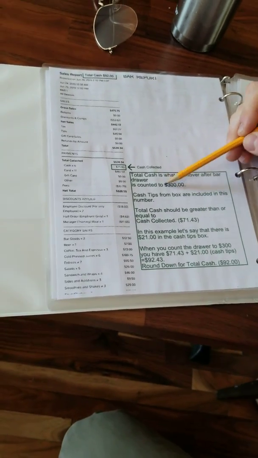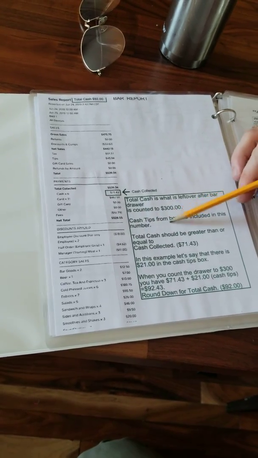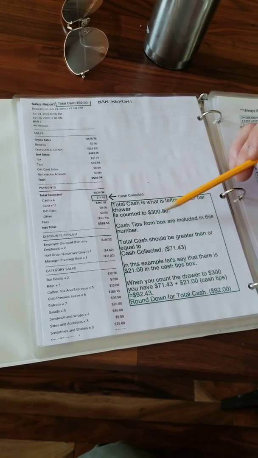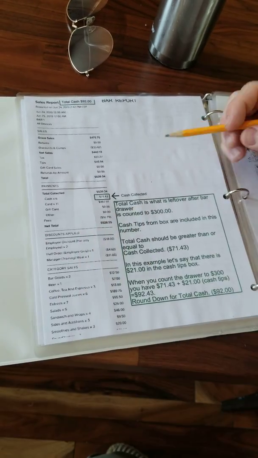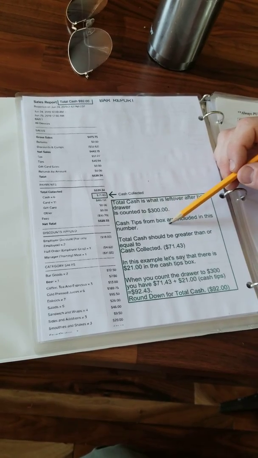And then the cash tips, any cash tips that you get from the box, it doesn't really matter where you put them now, but all the cash tips are just going to be included with the rest of that cash that's above 300, and that number is going to be your total cash.